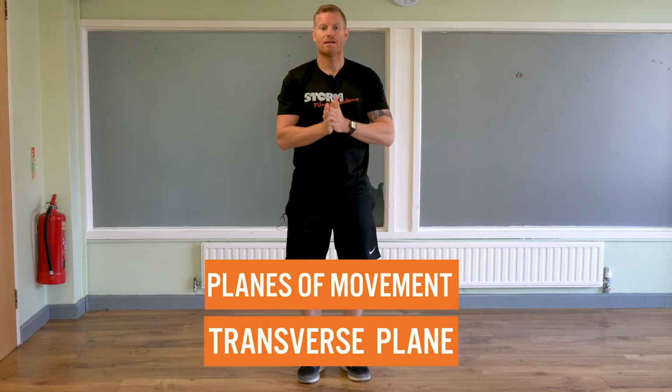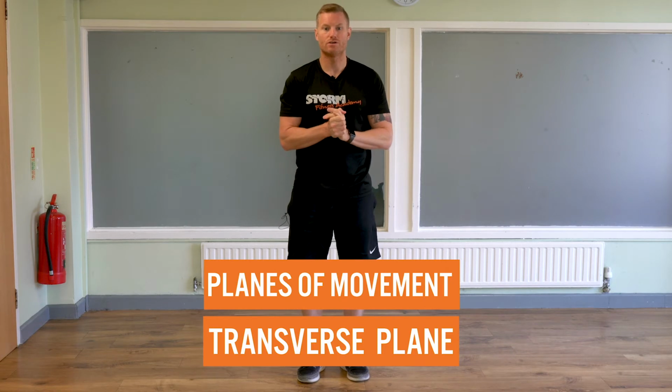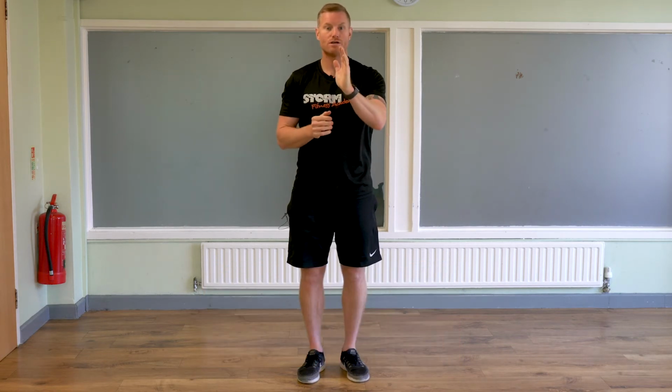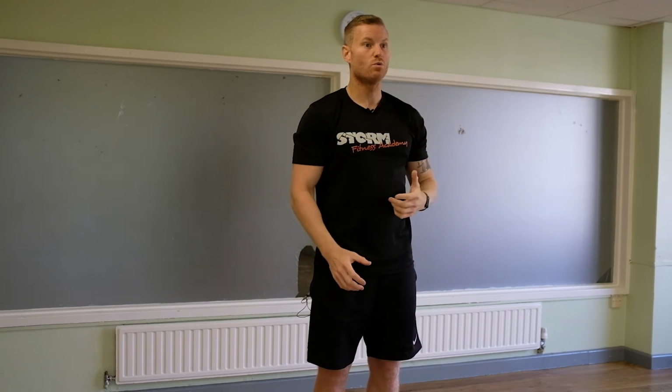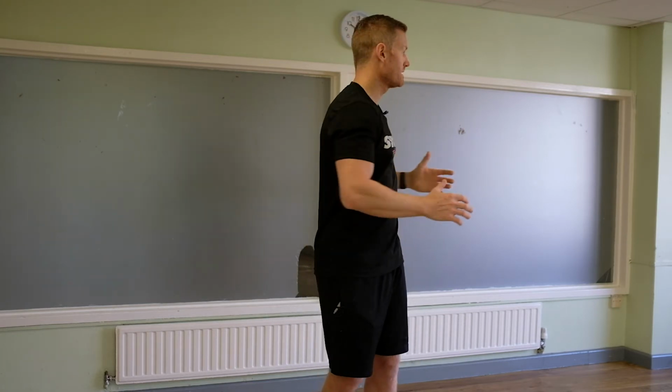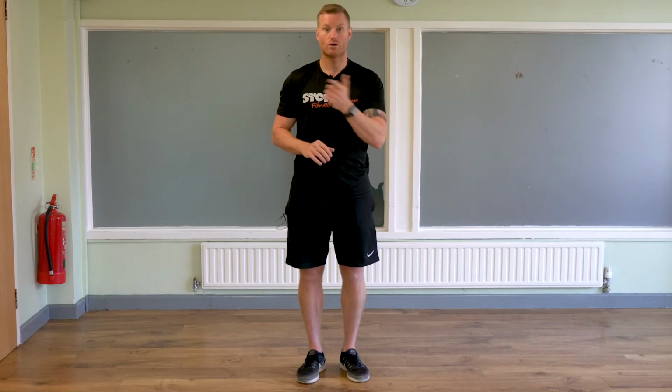Transverse plane. Now the transverse plane, if you imagine you can't go forwards, you can't go backwards, you can't go sideways, so all you can do is rotate. And any exercise that involves rotation is going to be in the transverse plane.